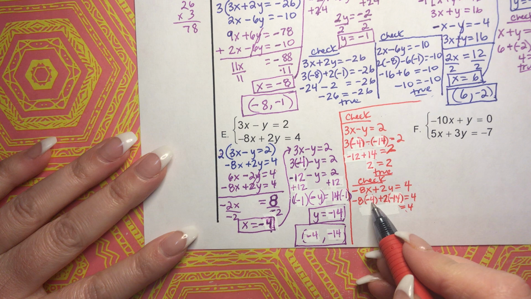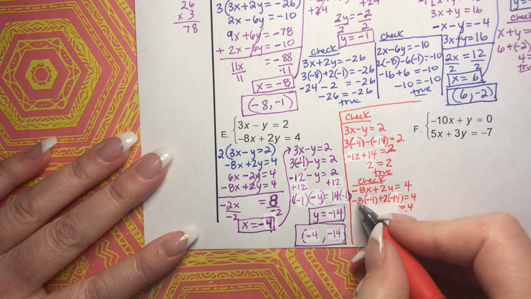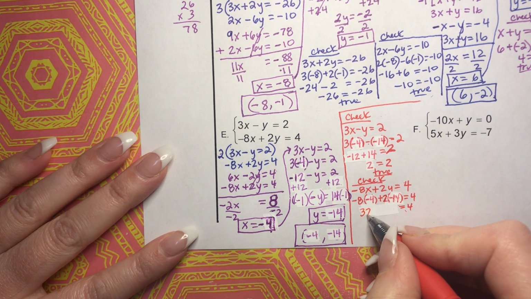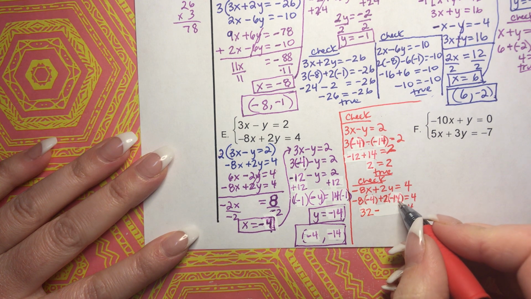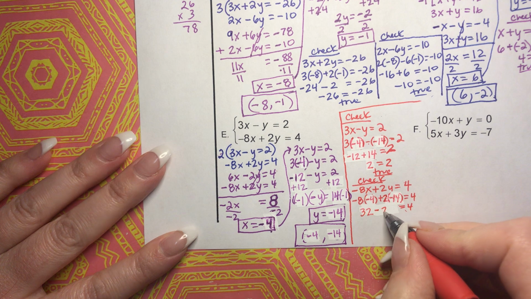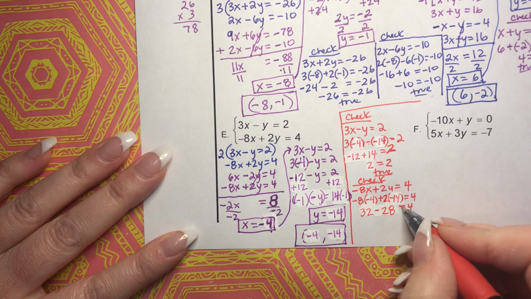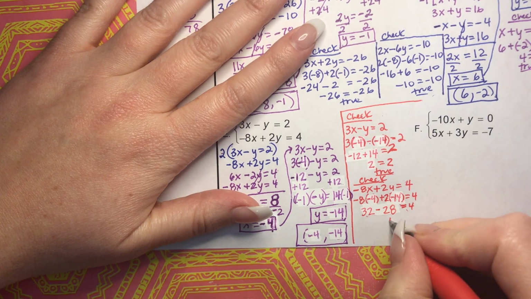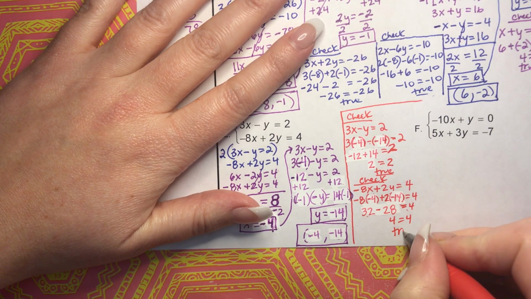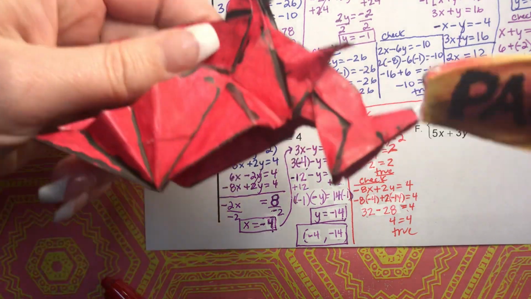-8 times -4 is positive 32. A positive times a negative is a negative. 2 times 14 is 28. Oh my gosh. Did we get it right? 32 minus 28 is 4. Yes, it is true. We survived. You are a survivor.